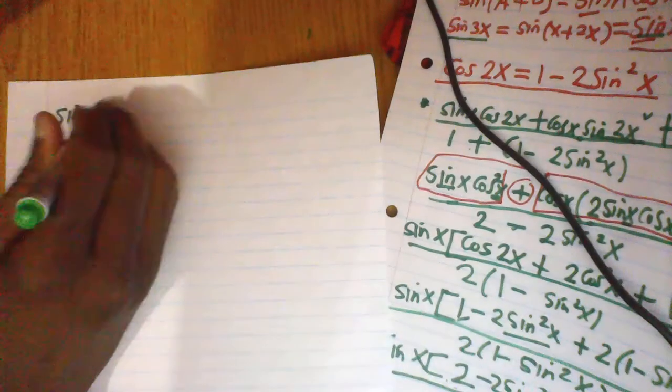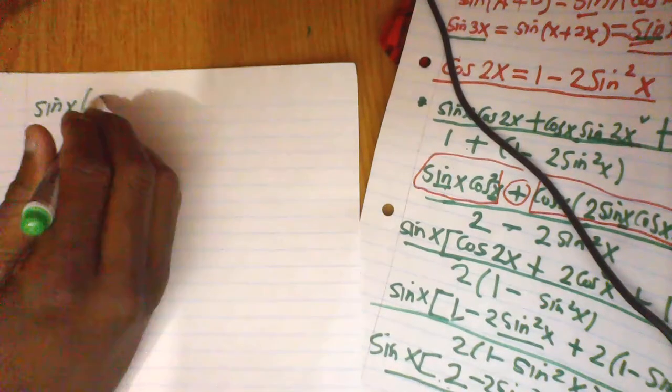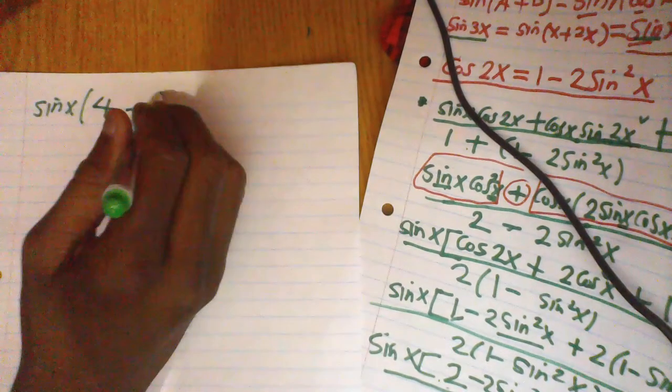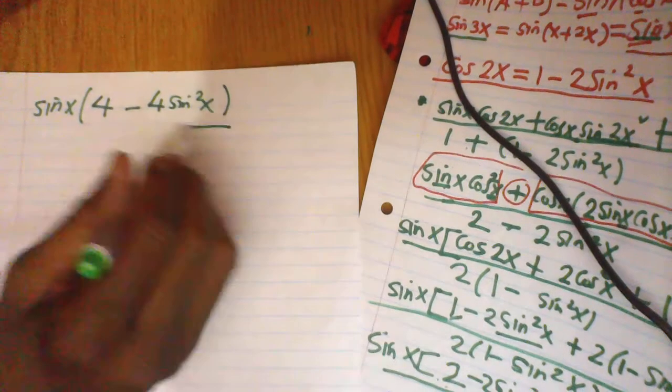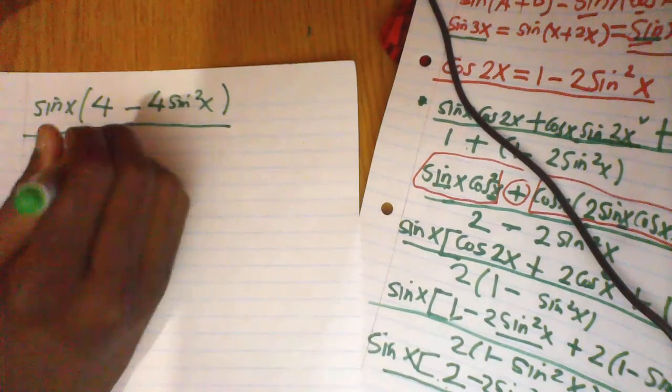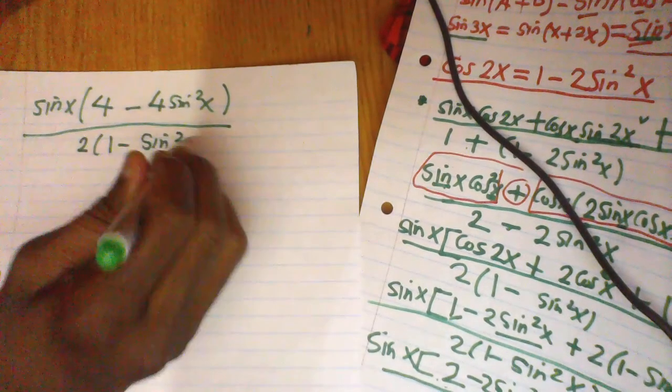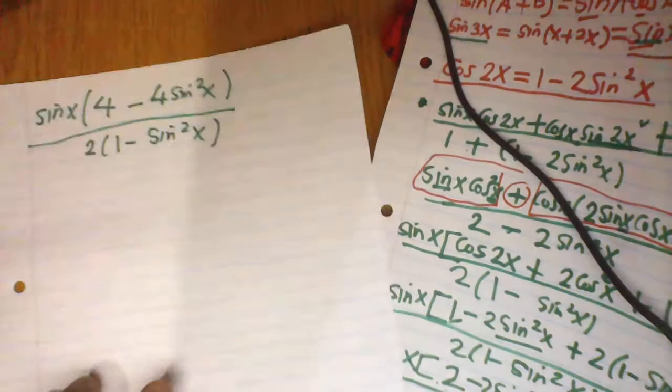So then we're going to have sine x, and then 2 plus 2 equals 4, and the other one's going to be minus 4 sine square x, and then over 2 1 minus sine square x. I hope everybody can see that.